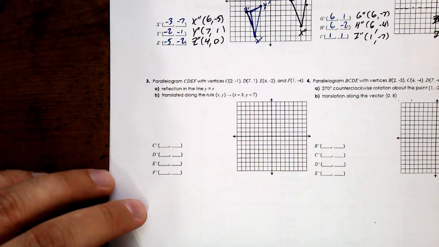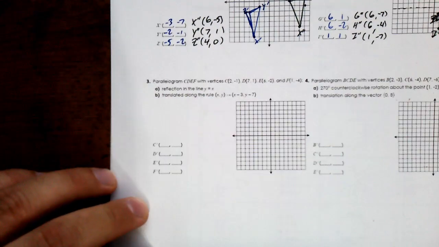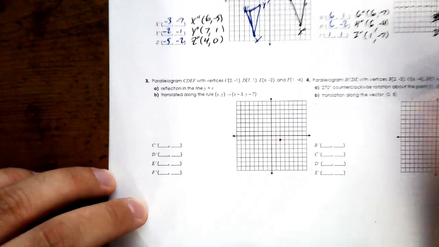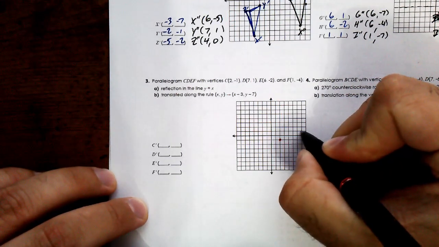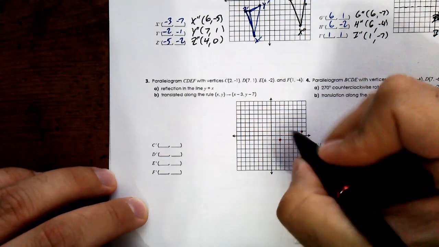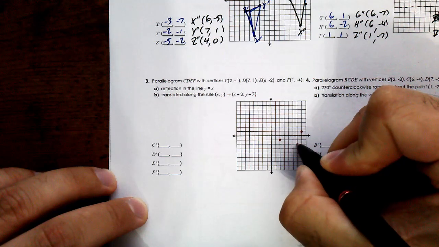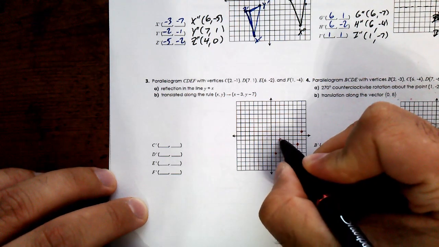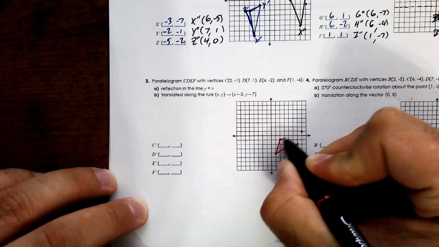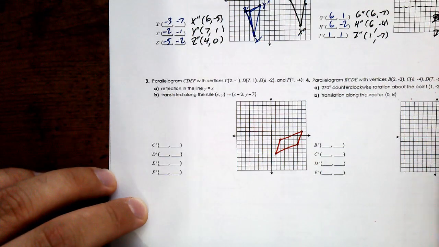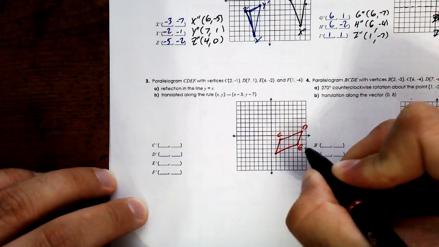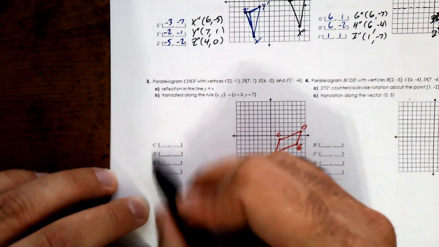Parallelogram CDEF. We're going to reflect it and then translate it. So we've got 2, -1. We've got 7, 1. We've got 6, -2. And we've got 1, -4. That gives us C, D, E, F. We're looking for our first prime.